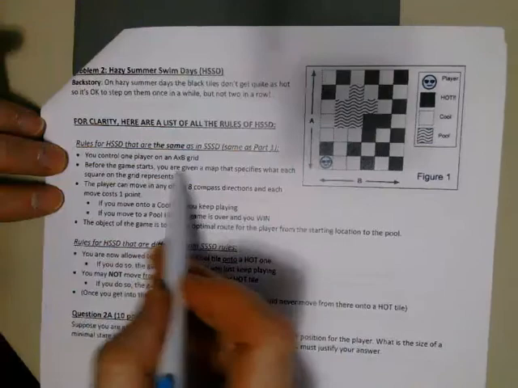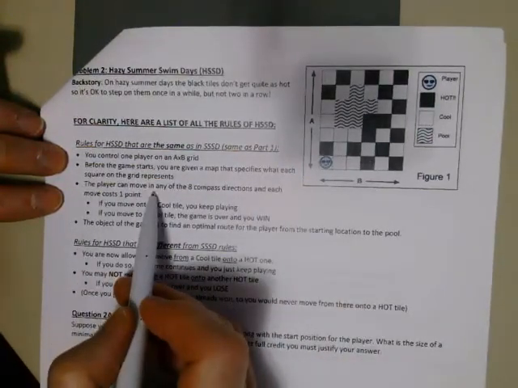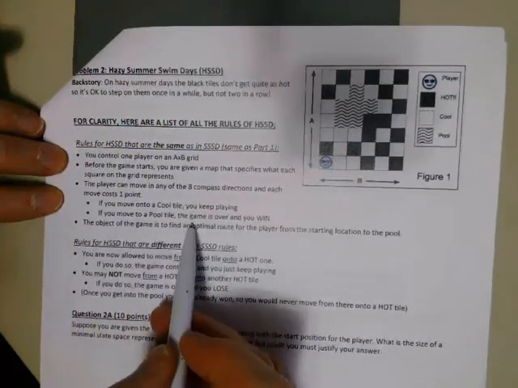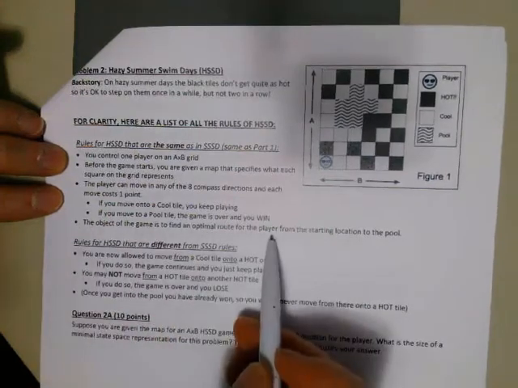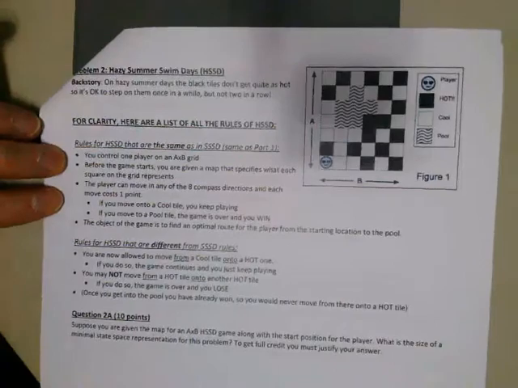You control one player on an A by B grid. Before the game starts, you're given the map that specifies what each square on the grid represents. The player can move in any of the 8 compass directions, and each move costs 1 point. If you move onto a cool tile, you keep playing. If you move onto a pool tile, then the game's over and you win. And the object of the game is to find an optimal route from the starting location to the pool. So that's all the same as before, but we've got some new rules now.